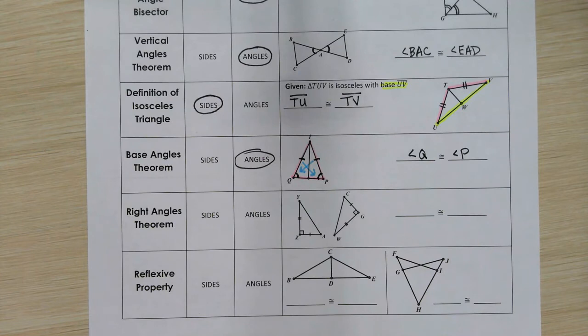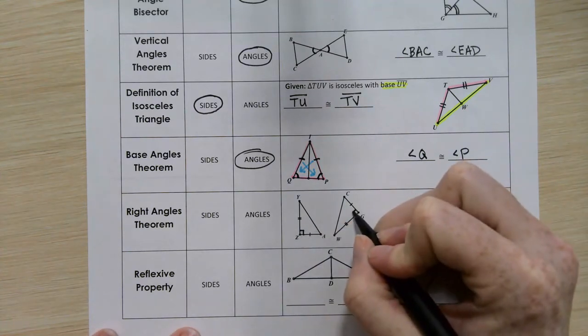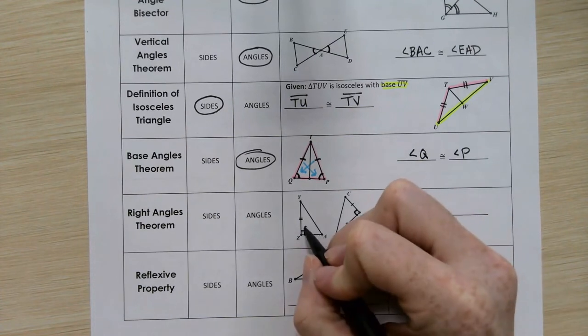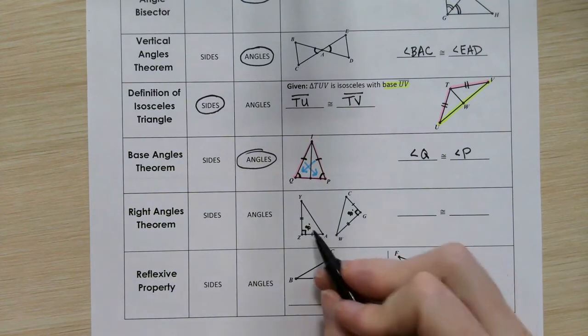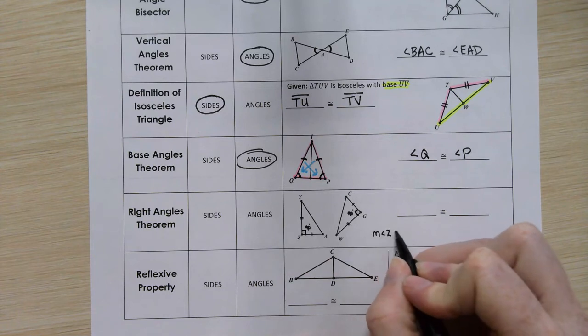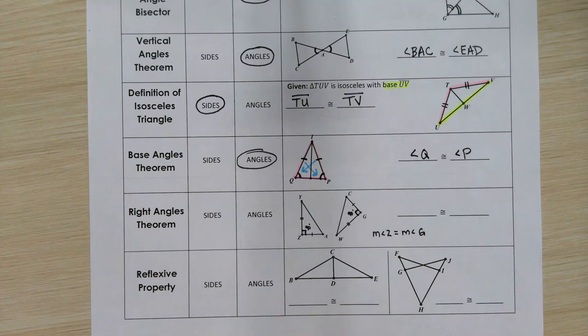Moving on to the next one, the right angles theorem is next. This is a new one, so is the bottom one, the reflexive property. The right angles theorem talks about what happens if we have a right angle in both of our triangles. The definition of a right angle would tell us that each of these angles measure exactly 90 degrees, but if they're both 90 degrees, we would be able to say that their measures are equal to each other, because 90 degrees equals 90 degrees.